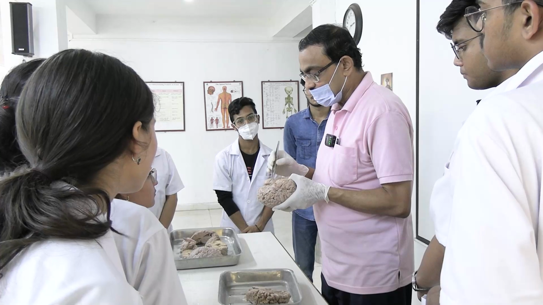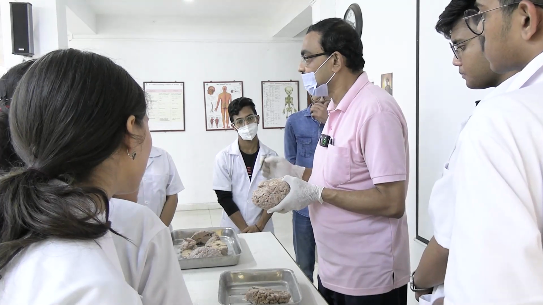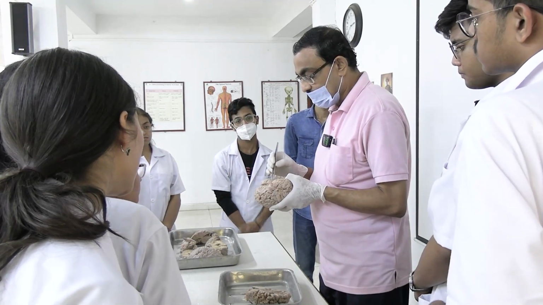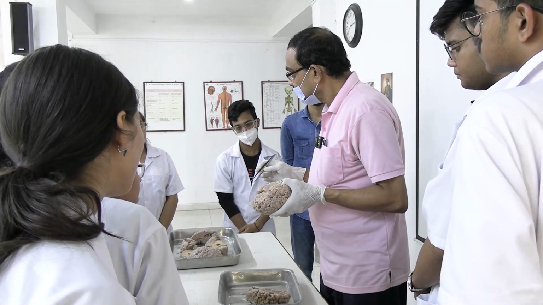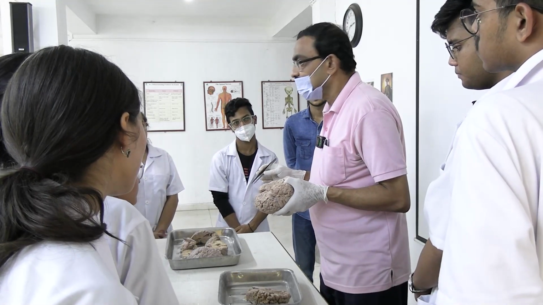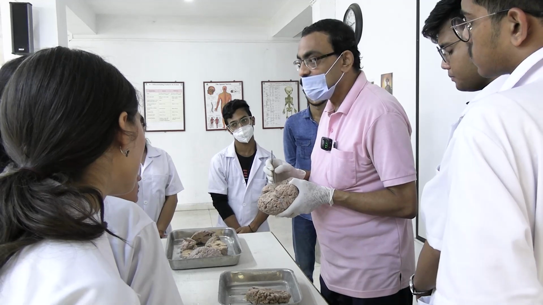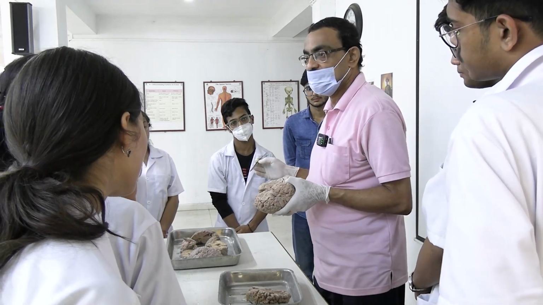So this area is called the interpeduncular fossa. So the cistern is called the interpeduncular cistern.